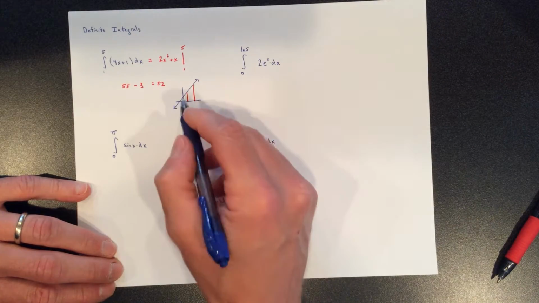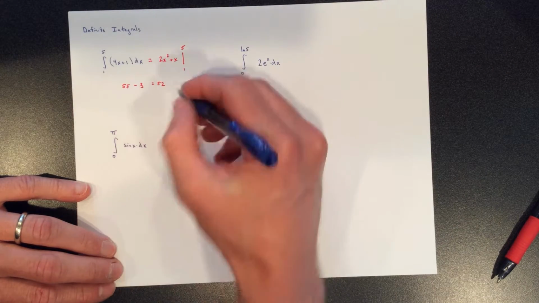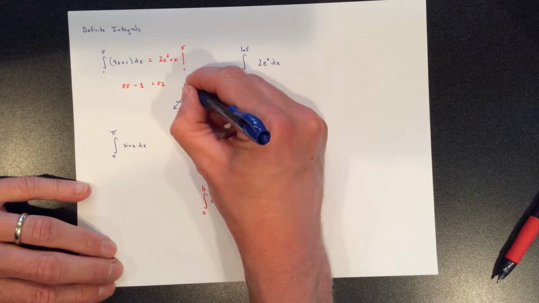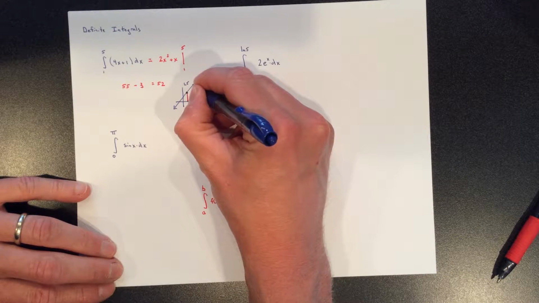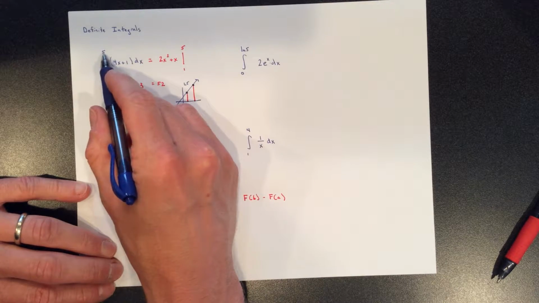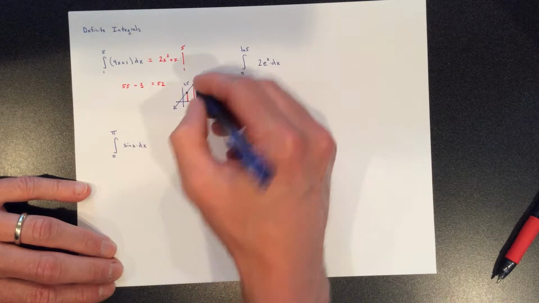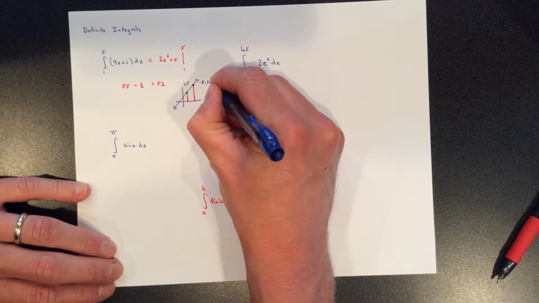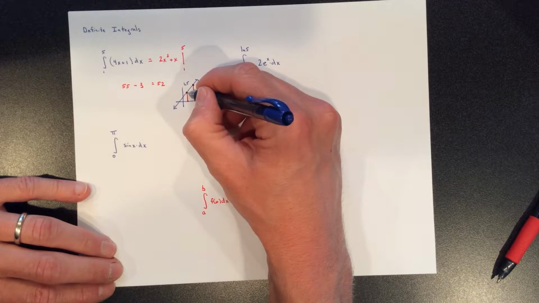We know what these points are. Well, when x is 1, that's 5. So this is the point 1 comma 5. And then this is at 5, right? Our upper bound, our upper x value is 5, and that's 5 comma 21. Okay, so we're finding this area.